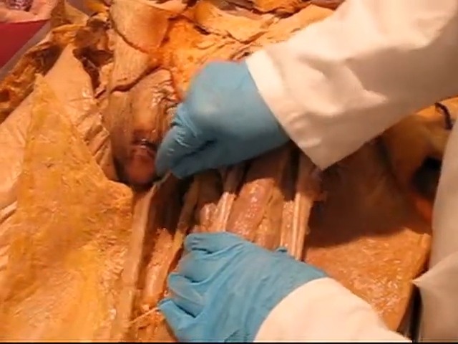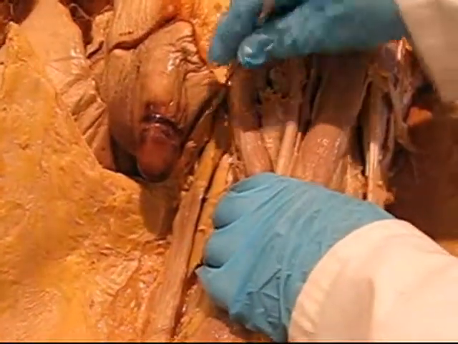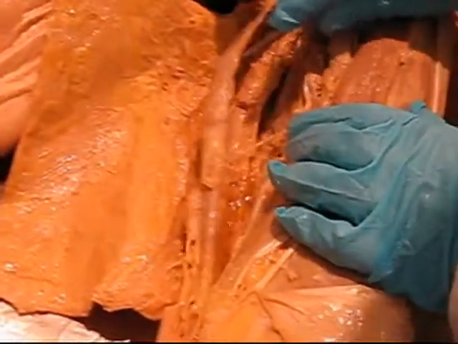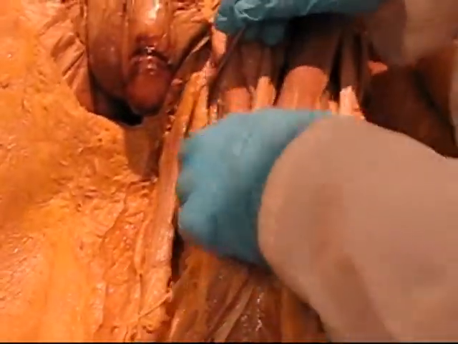And gracilis, to finish up, gracilis comes from the body and inferior ramus of the pubis bone down to the pes anserinus along with sartorius. It's an adductor of the thigh. And underneath this, deep, you'll see parts of adductor magnus. Adductor magnus coming in.